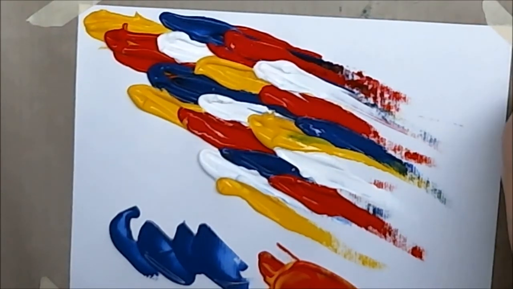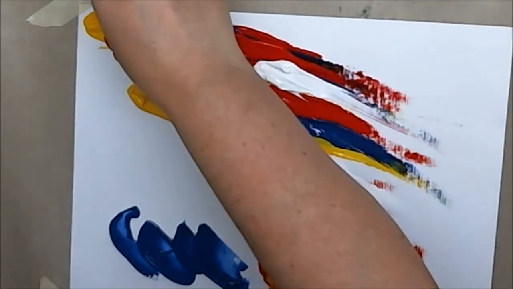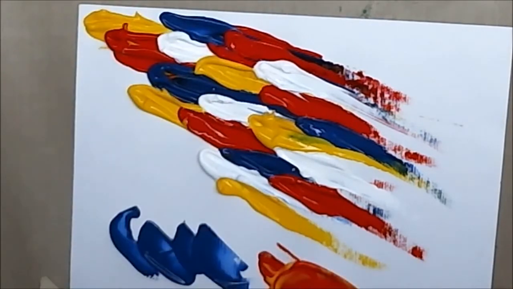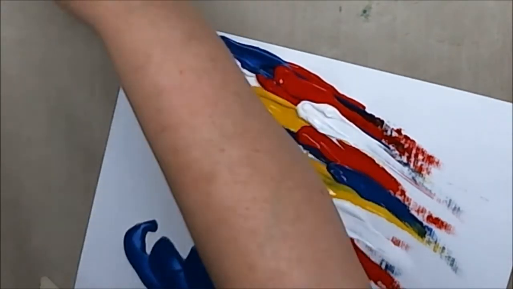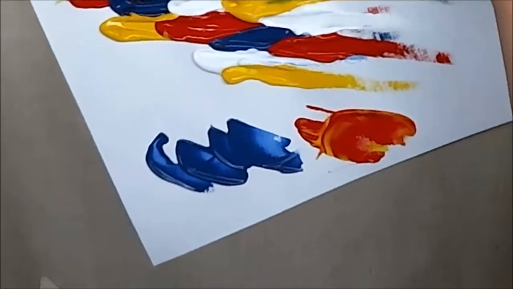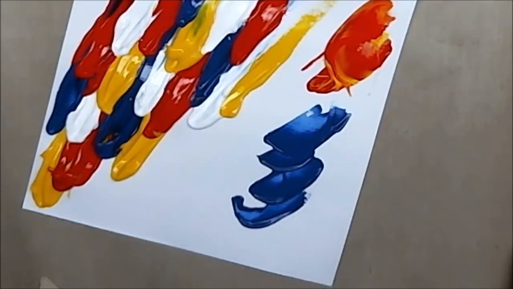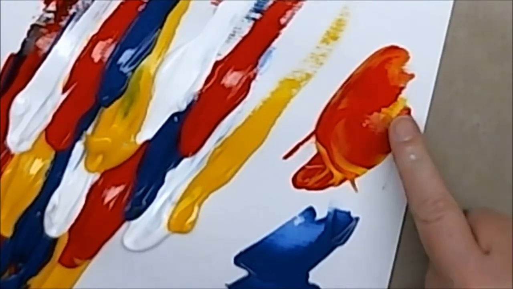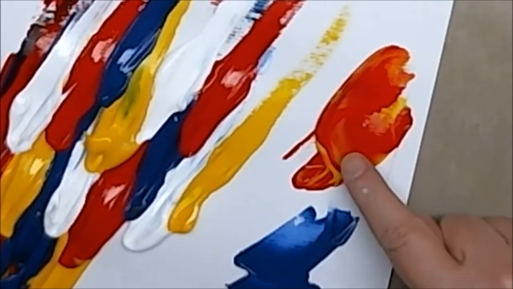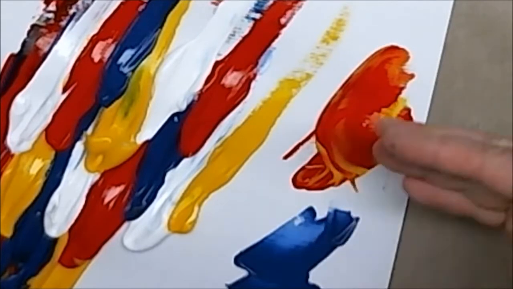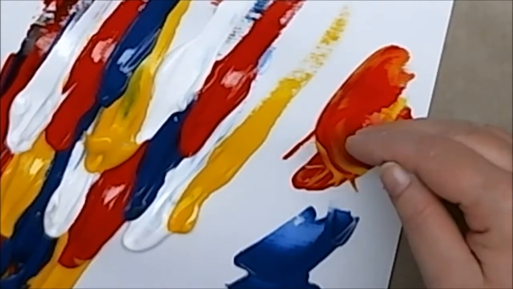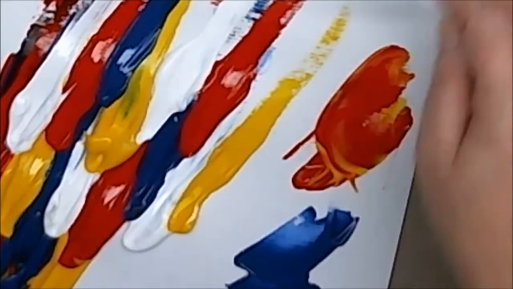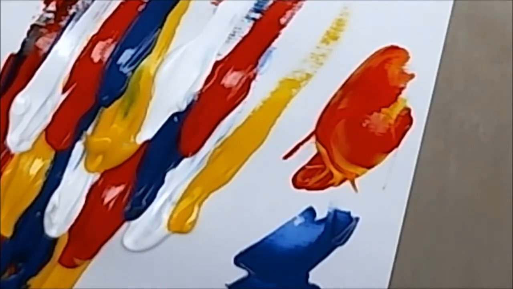Oh, I have to remove the tape. I want you to see this part here. See, when I mixed the paint colors together, they've created their own thing. It's not orange, it's not red, it's not yellow, it's this movement of color together.